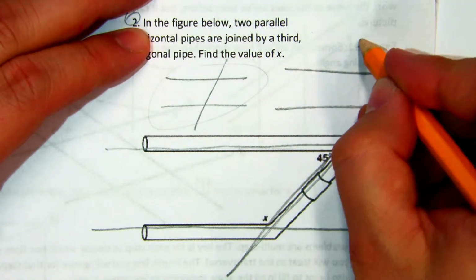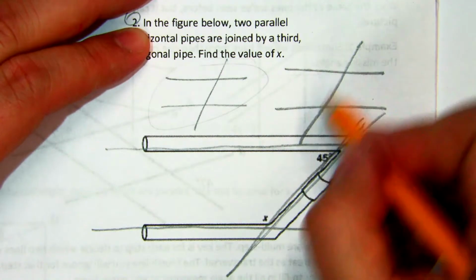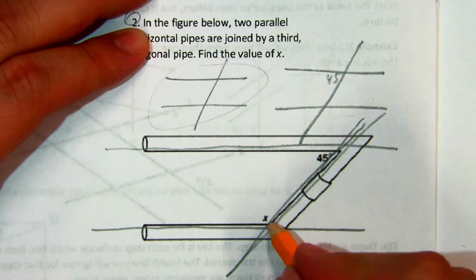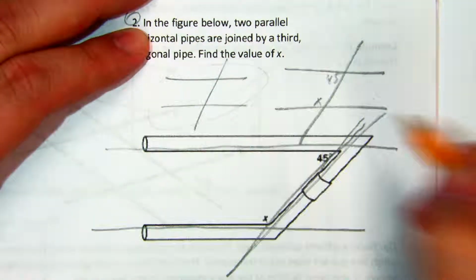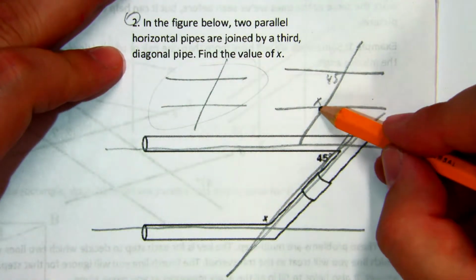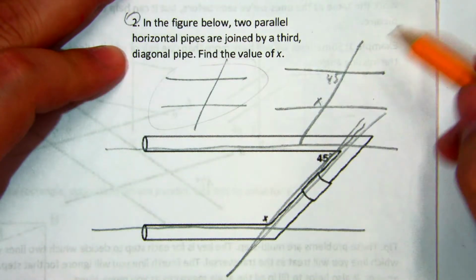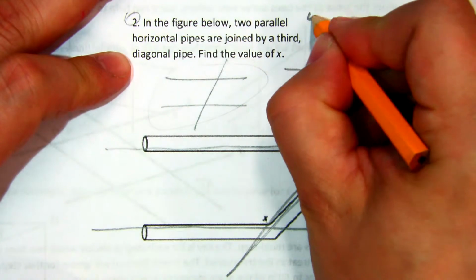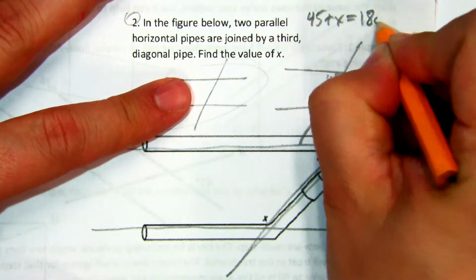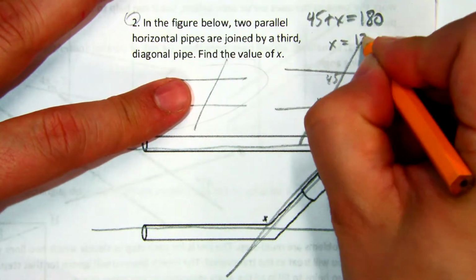Okay, parallel lines, transversals. These are like my two pipes. Here's my diagonal pipe. At 45 degrees, where is it? It's right in here. X is right down here. Now I can see a little bit better what's going on. And I've got the same side interior angles, acute, obtuse, so they're going to be supplementary. So that means 45 plus x equals 180. That's my equation. So x is going to be 135.